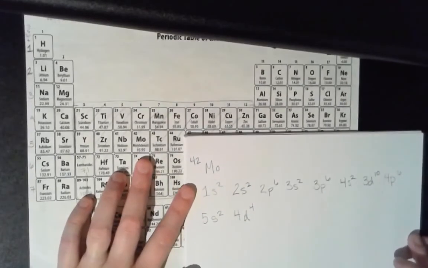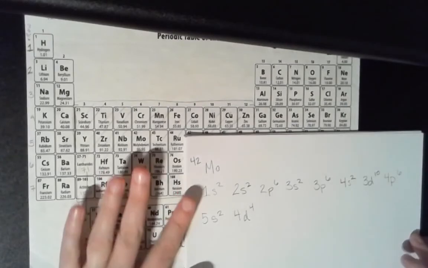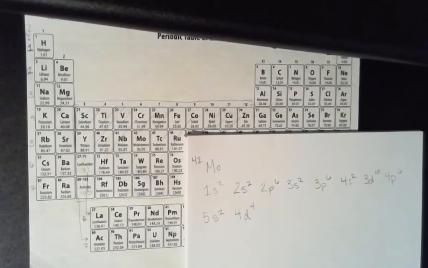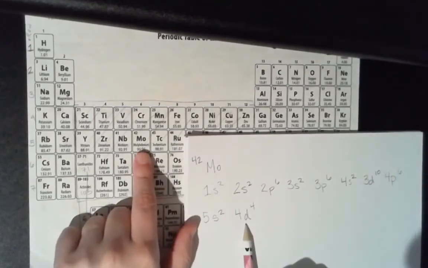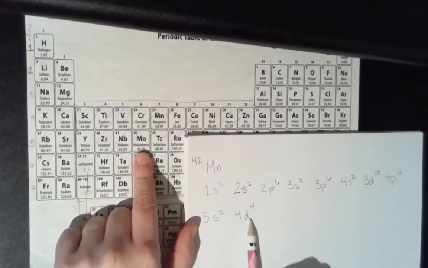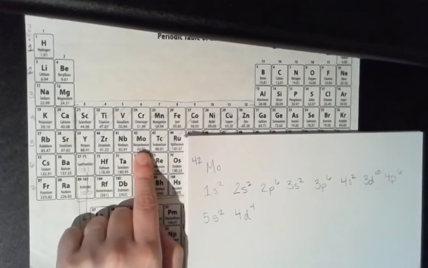If you were to look this up online, it would tell you something different. It would tell you the 5s had 1 and the 4d had 5, because what they found is that molybdenum is stable enough and magnetic enough that it's got 5 unpaired electrons in this 4d orbital. And with that, since we can see that, we predict that it's pulling 1 electron from the 5s.